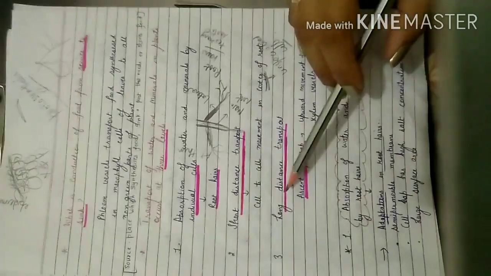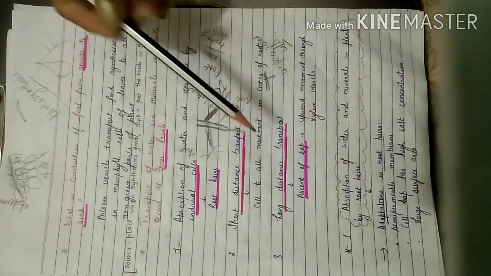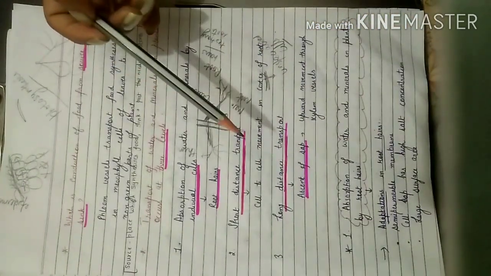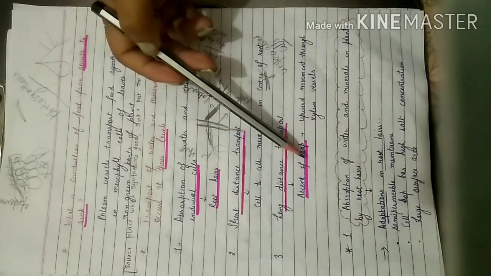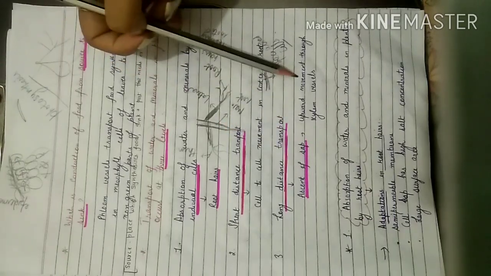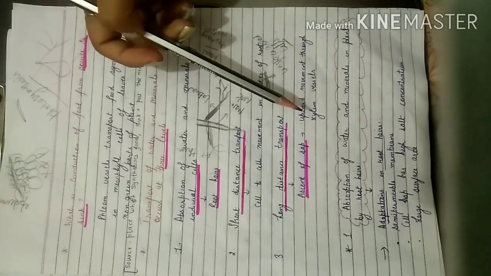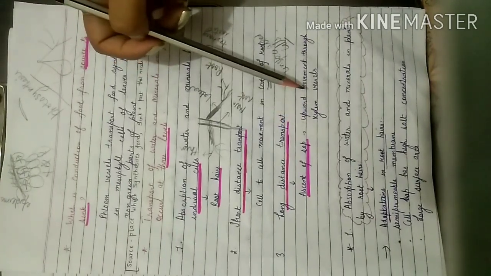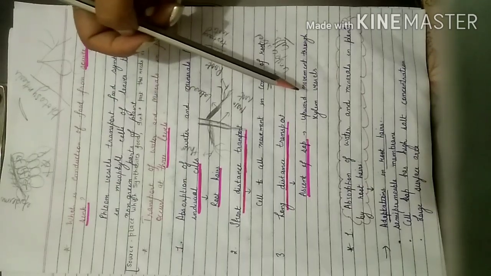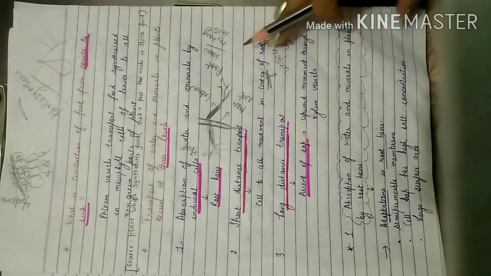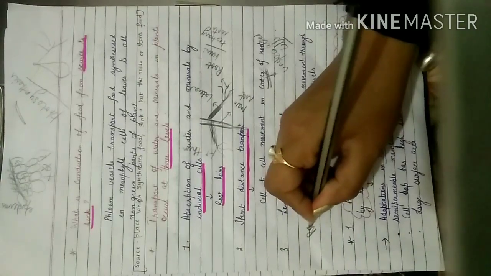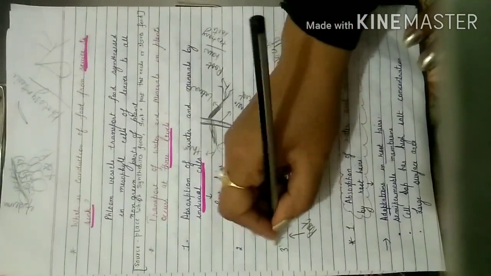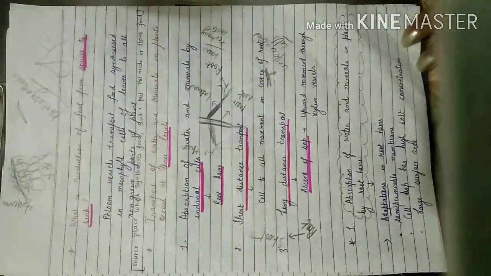Then the third one is long distance transport. In this, there is a process that is known as ascent of sap. What do you mean by ascent of sap? It is upward movement through xylem vessels. Ascent of sap is an upward movement of water from roots to aerial parts of plant. That is, we know from root to aerial parts of plant, that is to shoot.